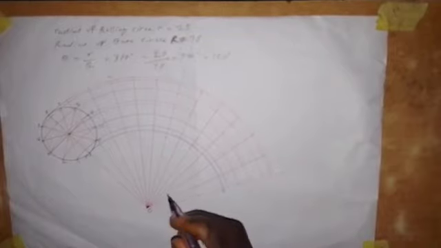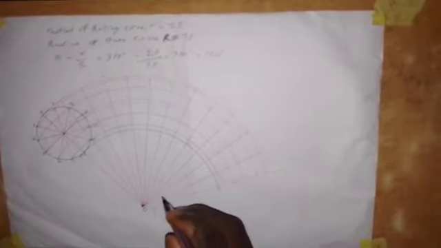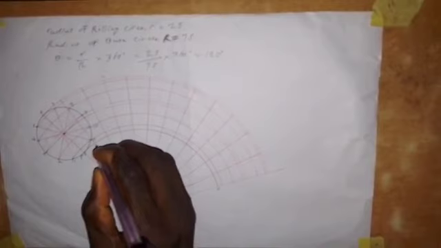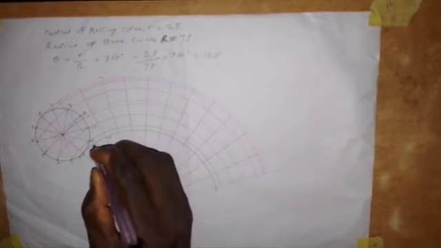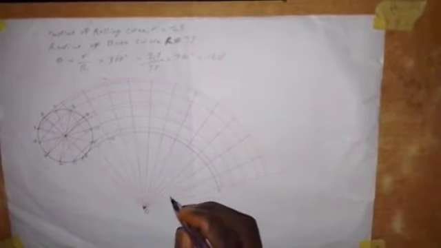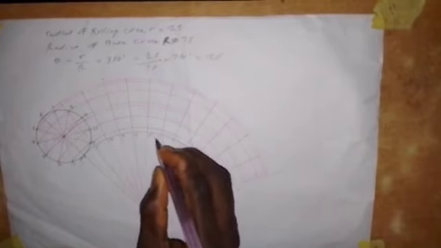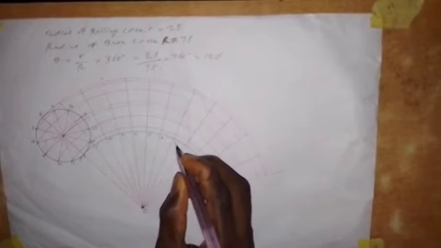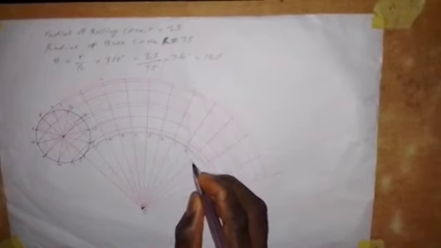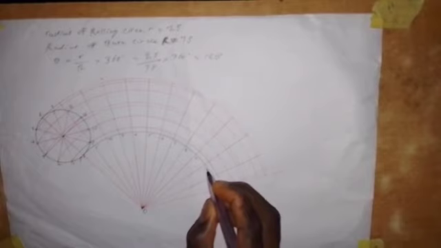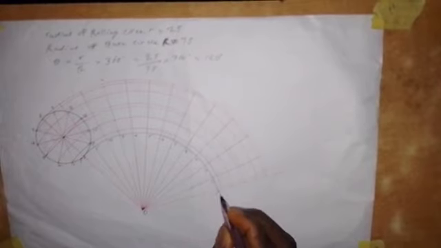So we are going to get the center. Let's number this as 1 prime, this is 2 prime. I mean this point on the circumference of the directing circle. So here is 3, this is 4, this is 5, this is 6, 7, 8, this is 9, this is 10, this is 11, then we have 0. So we start from 0 and we end here on 0.